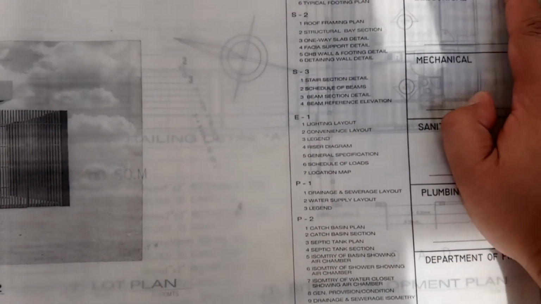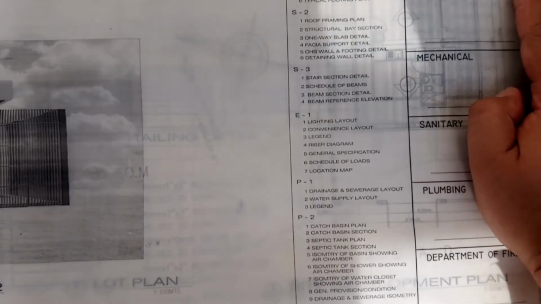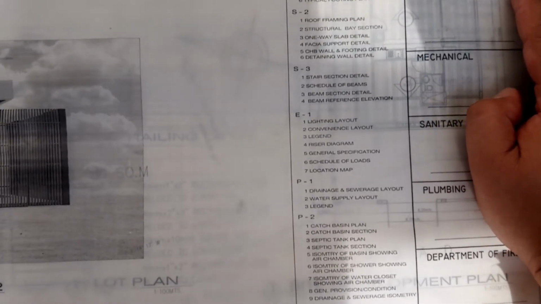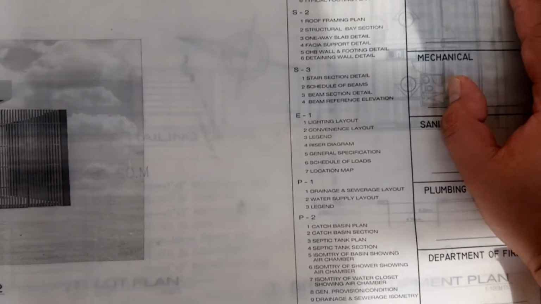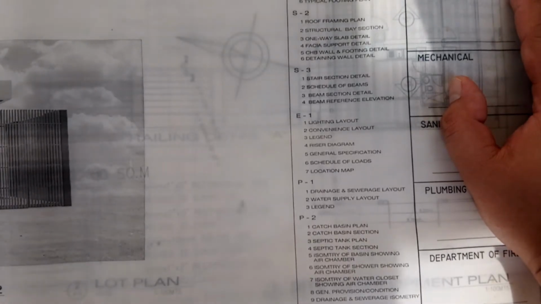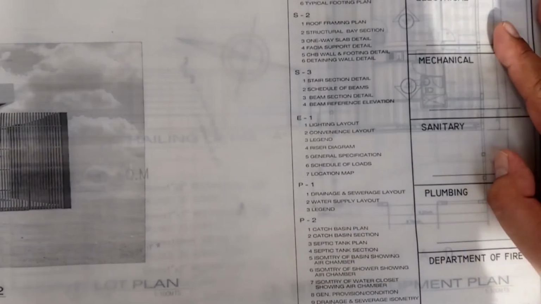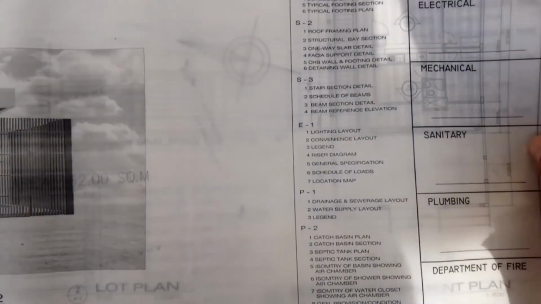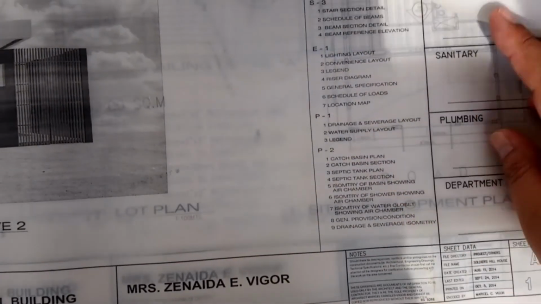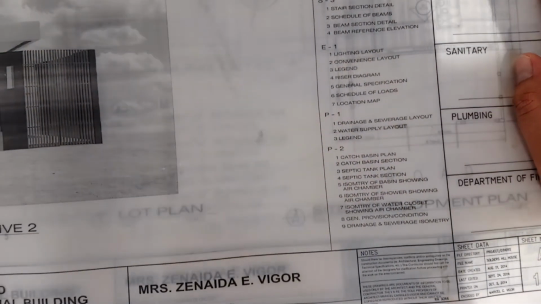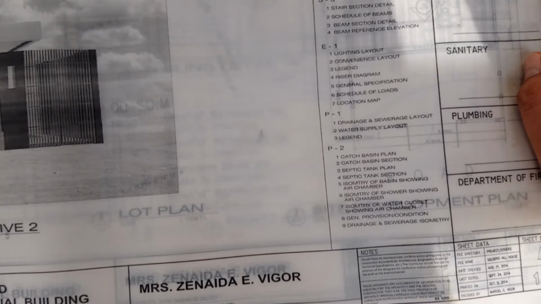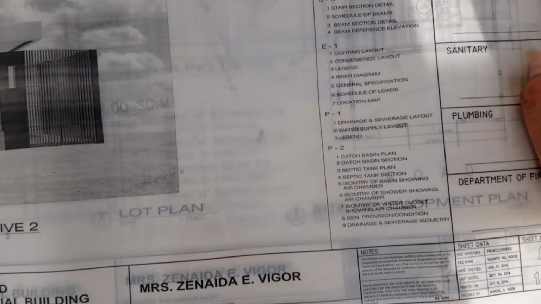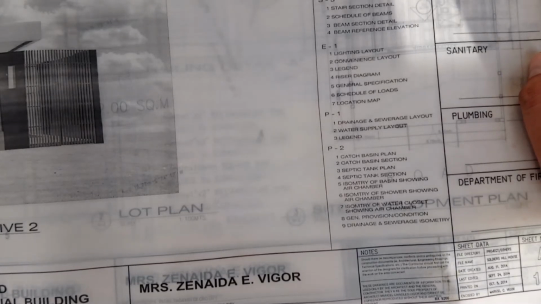Then we have E1. Here you can find the lighting layout, convenience layout, legend, riser diagram, general specification, schedule of loads, and location map. Then you have our plumbing, drainage and sewage layout, water supply layout, legend. Then you have our P2, plumbing also. Here you can find the catch basin plan, catch basin section, septic tank plan, septic tank section, isometry, then the general provisions conditions, then the drainage and sewage isometry.